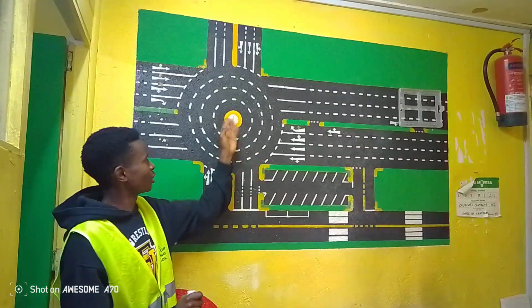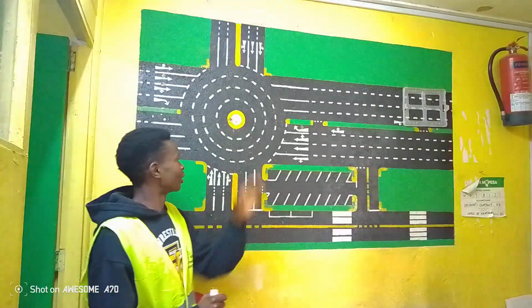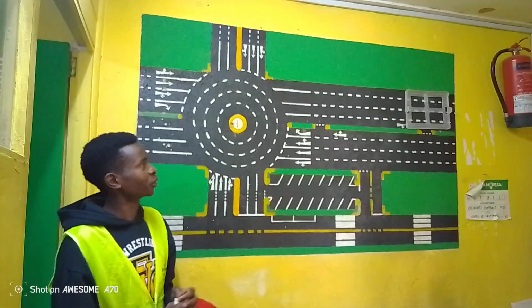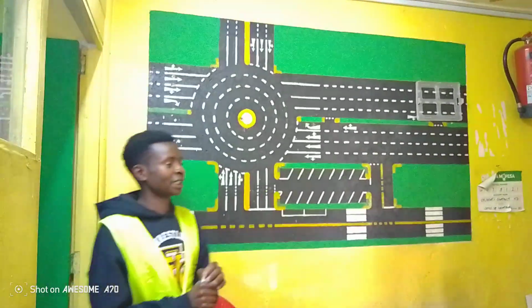But on a roundabout that rule does not apply. On a roundabout, there is no changing of lanes and also no overtaking. Those are the features of the model town board.